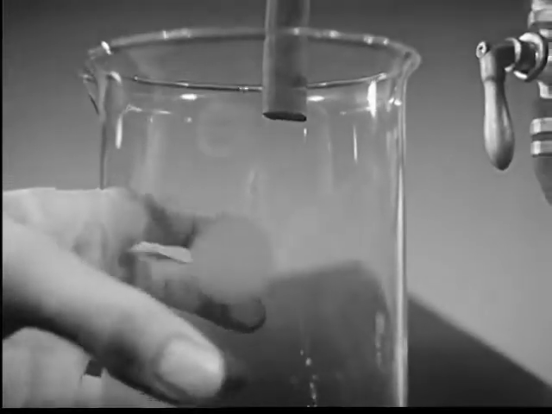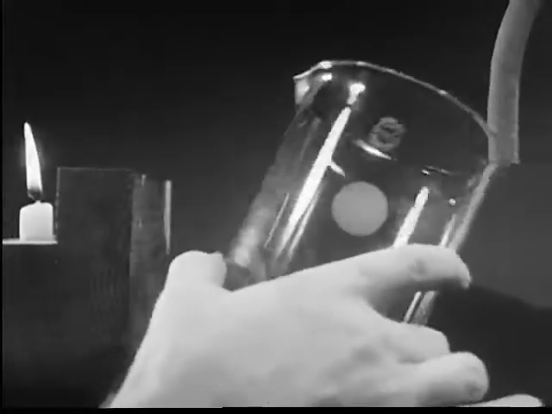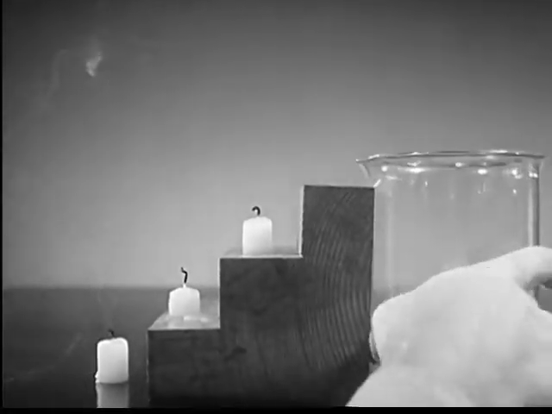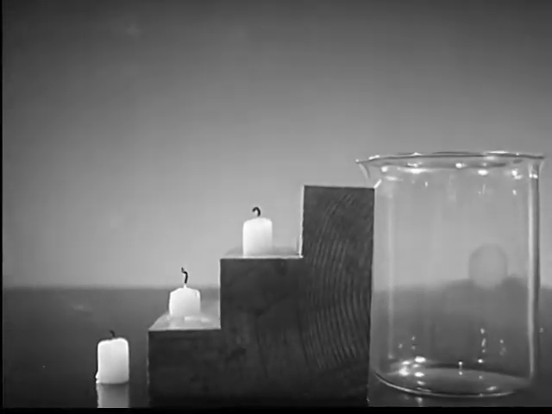Carbon dioxide is much heavier than air. In fact, it can be poured, just like water. Carbon dioxide will put out a fire because it forms a smothering blanket over the flame. This is the basic principle of the modern fire extinguisher.